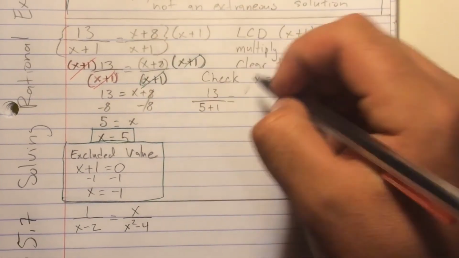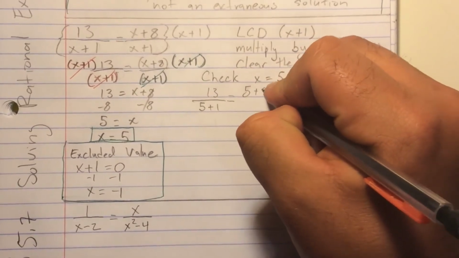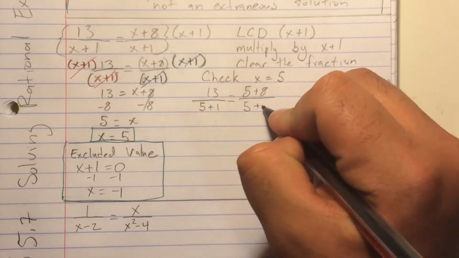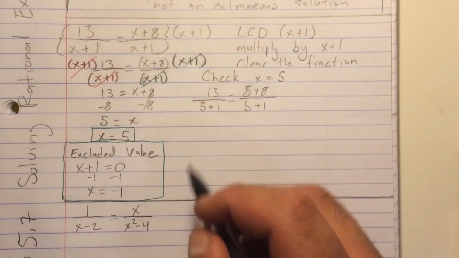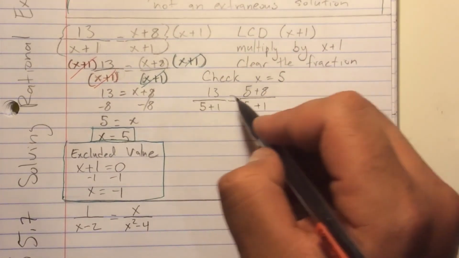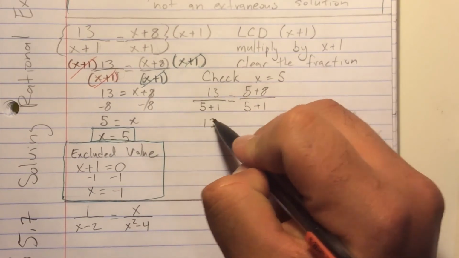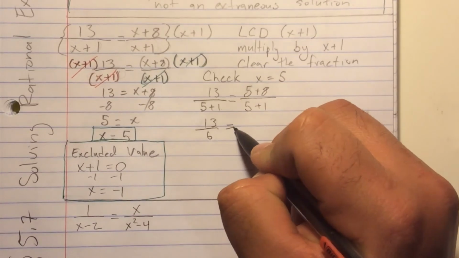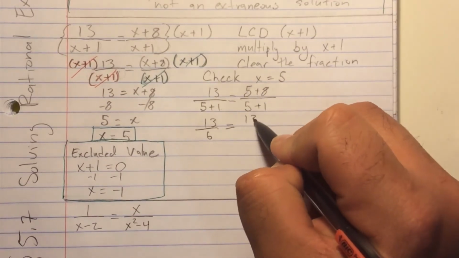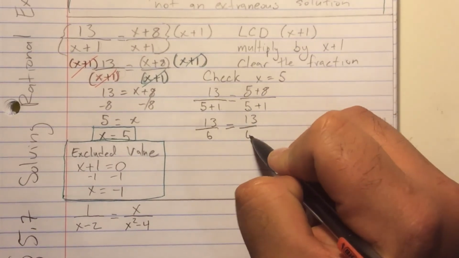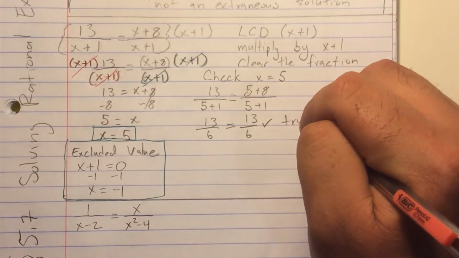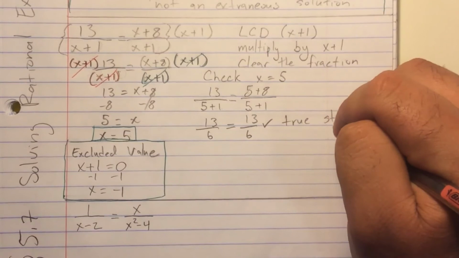So our x plus 8 would be 5 plus 8 over our x plus 1, which is 5 plus 1. I can do the quick math and I see that 13 is still 13, 5 plus 1 is 6, and this is equal to 5 plus 8 is 13, and 5 plus 1 is 6. So we have our check. This is a true statement.